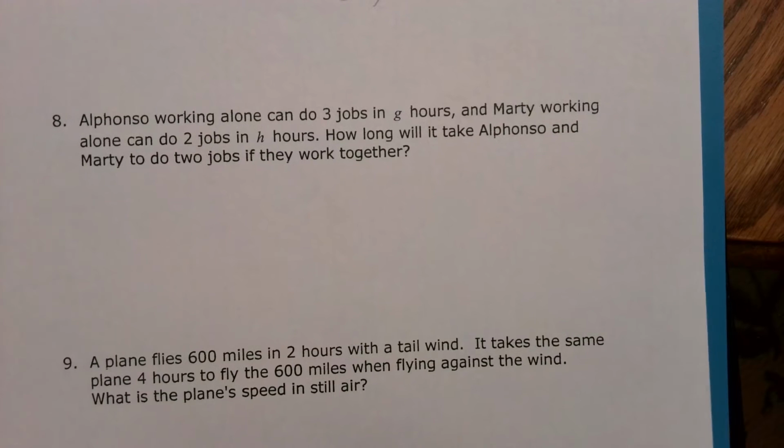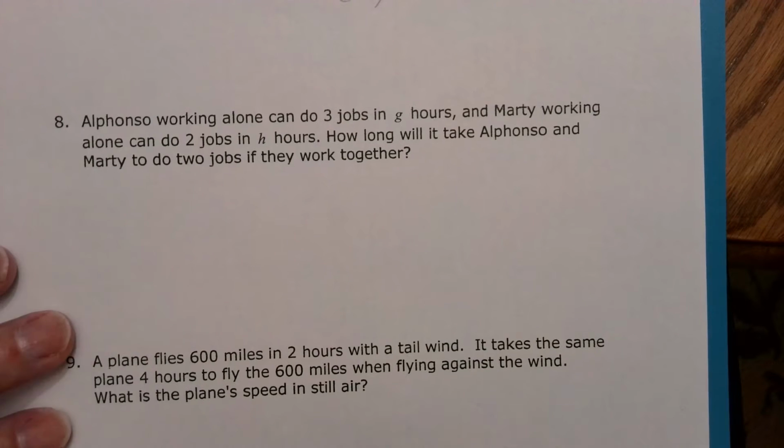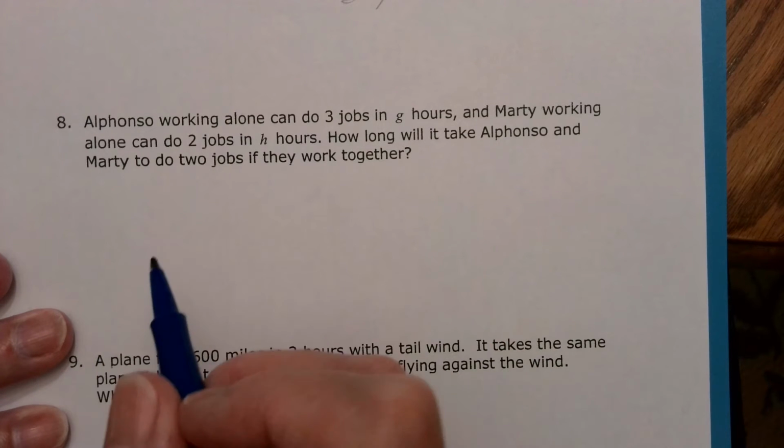So number 8, Alfonso working alone can do 3 jobs in G hours, and Marty working alone can do 2 jobs in H hours. How long will it take Alfonso and Marty to do 2 jobs if they work together? So the first thing we know is their individual rates.